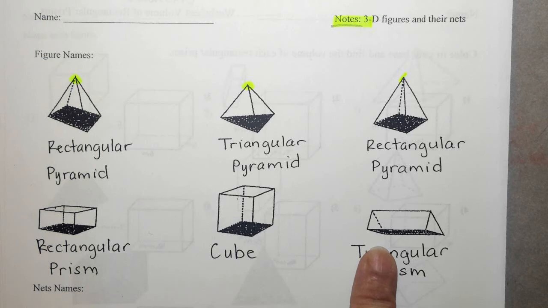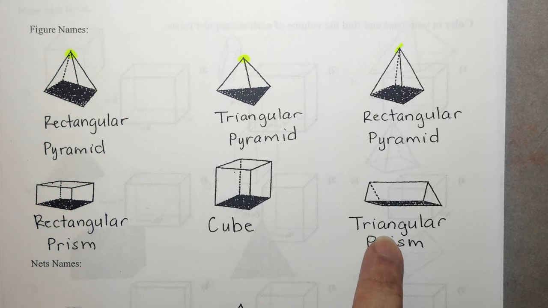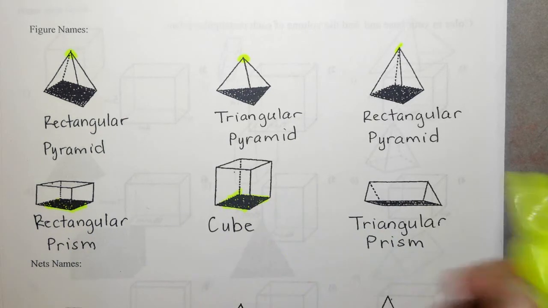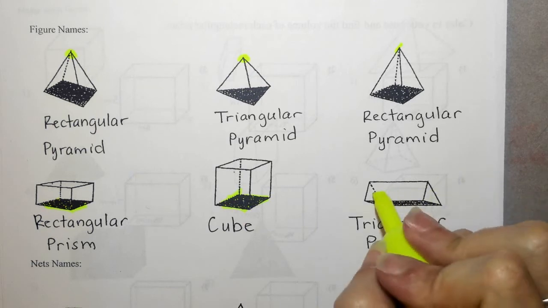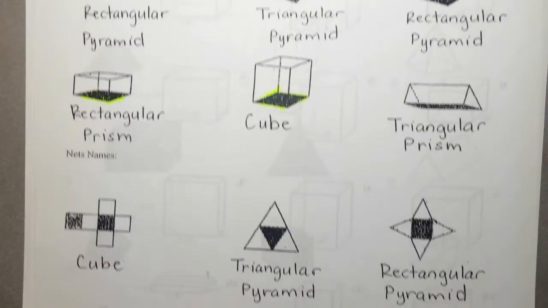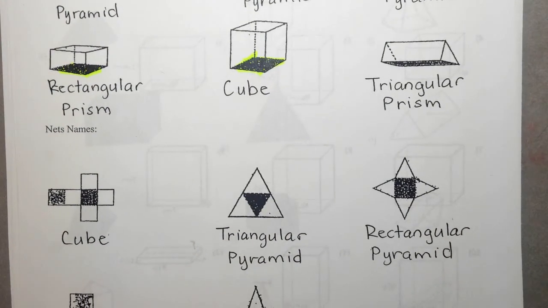Prisms. The prisms are flat on each end. No point, so that helps. Based on the base again: rectangle, cube, triangle. The walls are triangles. If you unfold these things, they're called a net.